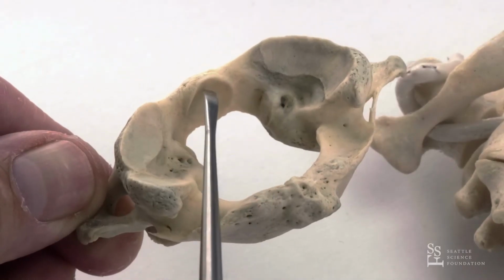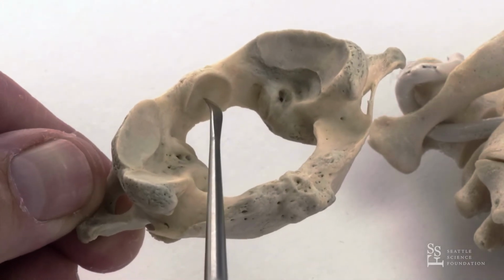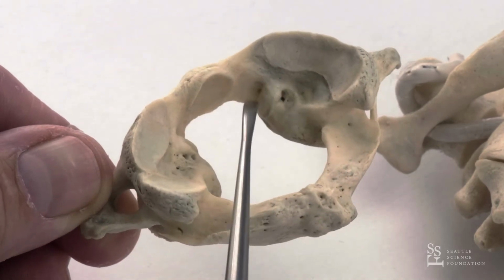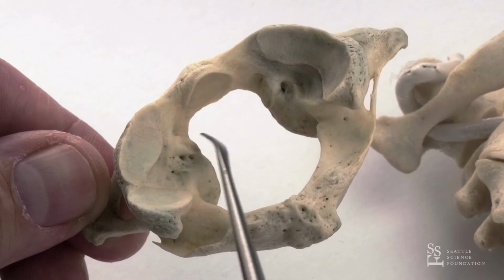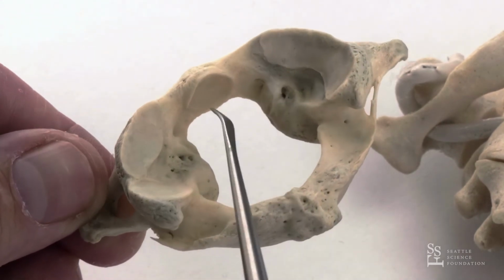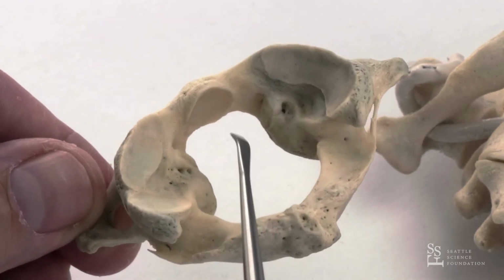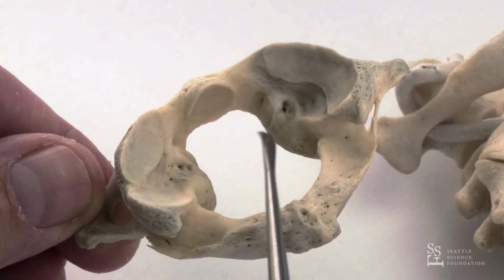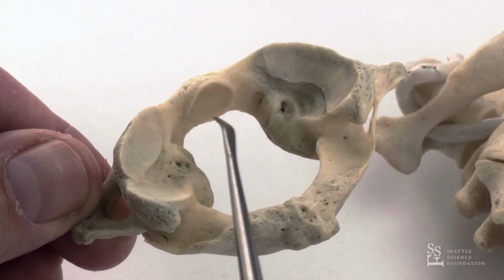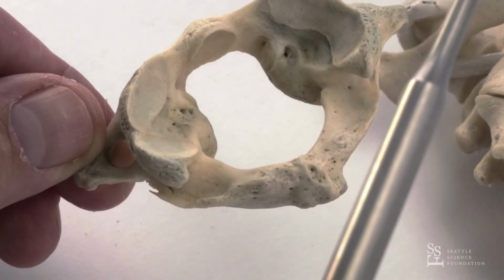We also see, as we go anteriorly, this dental facet for the median atlantoaxial joint. We see a small tubercle on either side, lateral to the dens and medial to the lateral masses, and this tubercle is for a strong ligament called the transverse ligament, or the transverse part of the cruciate ligament, which runs here to here and basically restrains the dens from moving posteriorly into the vertebral canal.